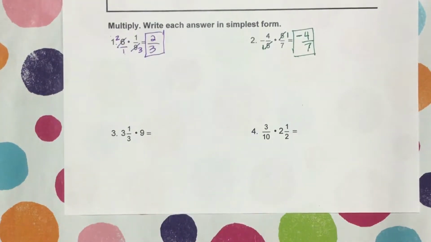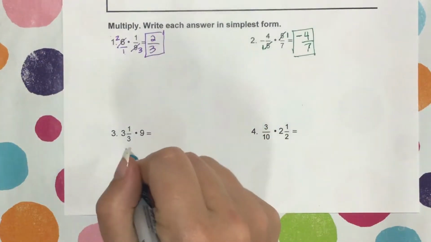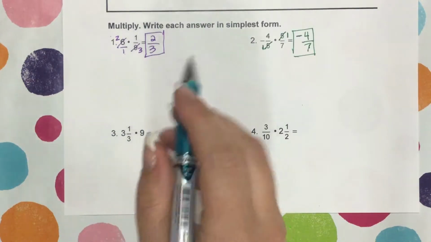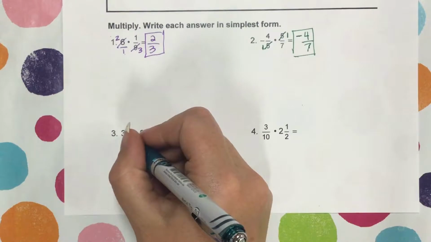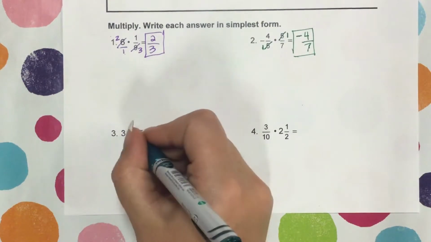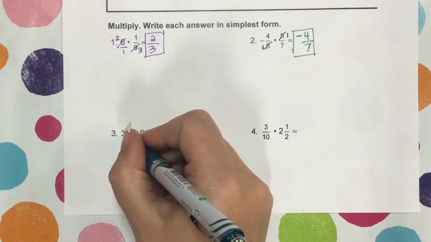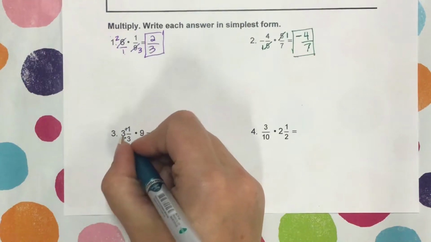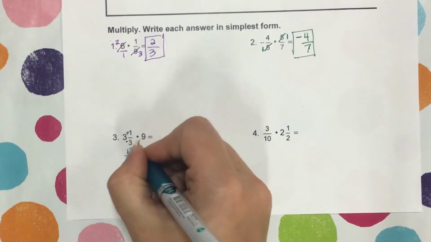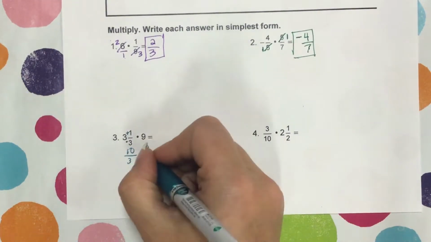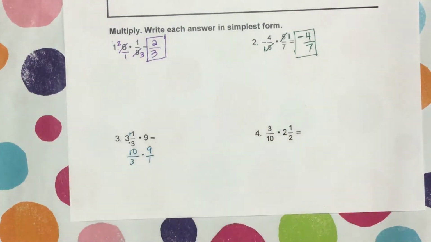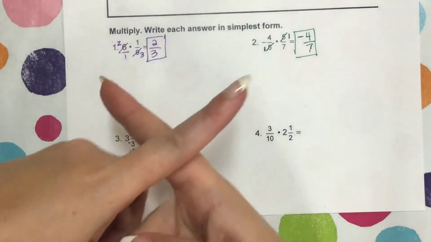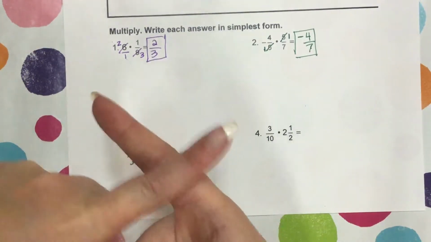All right, so we have a mixed number. So that means we need to change it to an improper fraction. So that's real, we can do that, no problem. 3 times 3 is 9, so we multiply this and then add it here. So 3 times 3 is 9, plus 1 is 10, so it's going to be 10 over 3 times 9, and we're going to turn this into 9 over 1, because 9 over 1 is the same thing as 9. And then we look to cross-cancel.